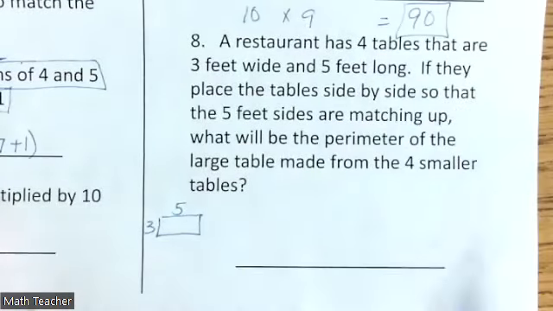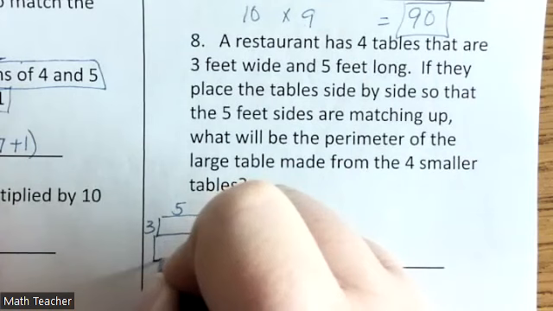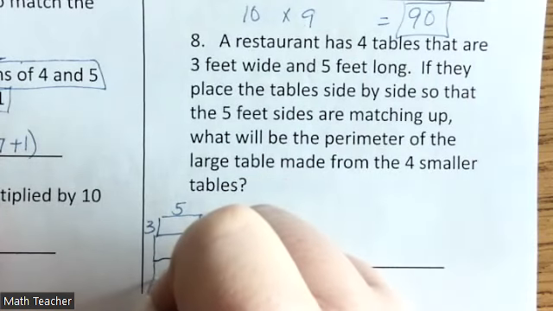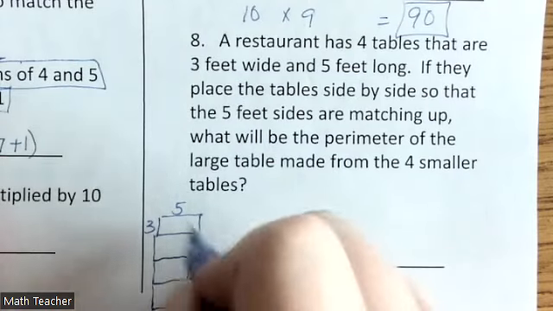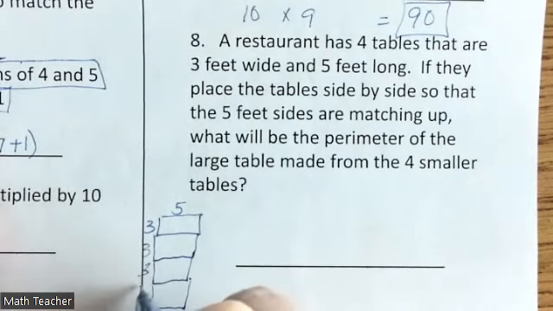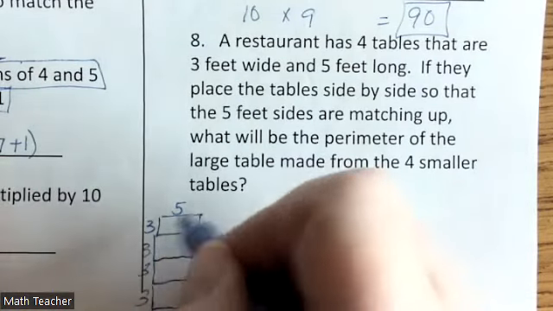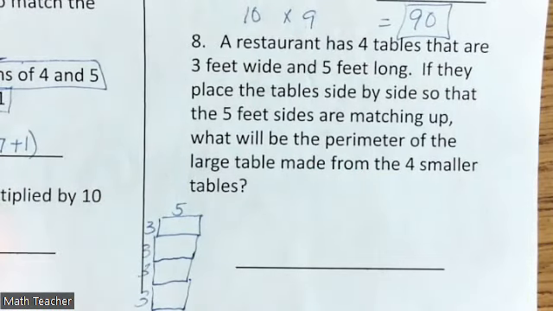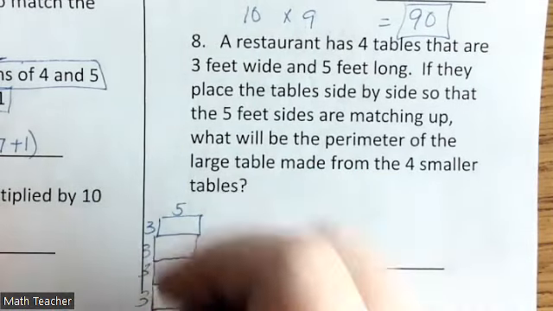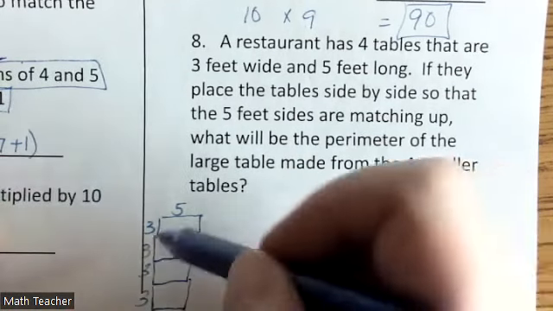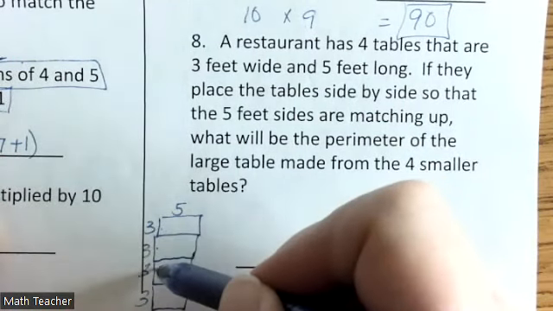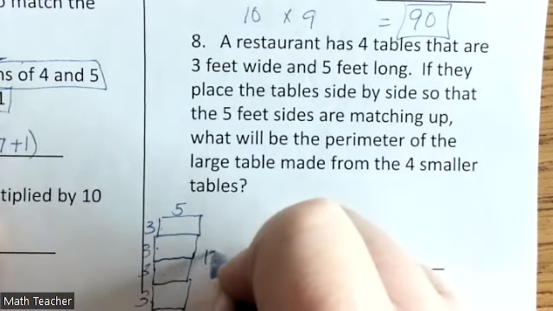There are 4 tables total. So that's the second table. Pretend these are all perfectly drawn. And there's the third and fourth table. So each of these tables is 3 feet wide and 5 feet long. And they ask for the total perimeter. The perimeter is the distance around. So the top is 5, the bottom is 5, and the sides are 3, 6, 9, 12. So the sides are 12.